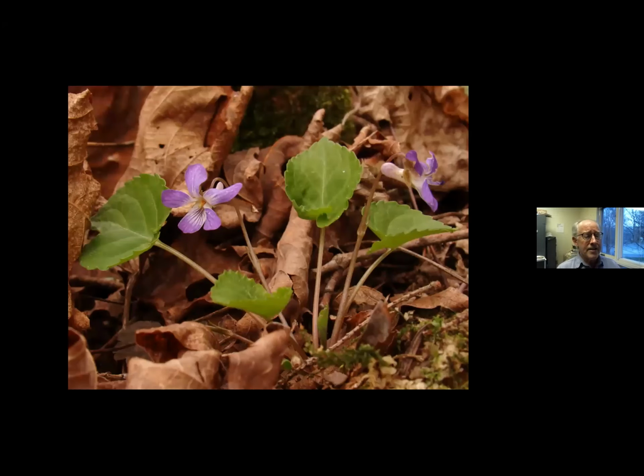Selkirk's violet, Viola selkirkii. This one has no close relatives. Of our native violets, it's the most different from all the others. Its close relatives are in Eastern Asia, and it has this large flattened spur. The shape of the leaf teeth is very different from any of the other of our native violets.